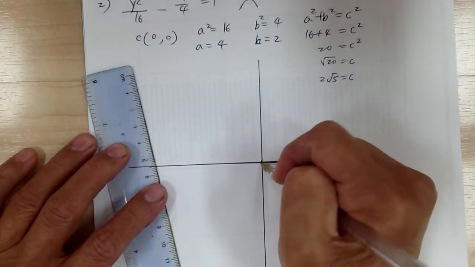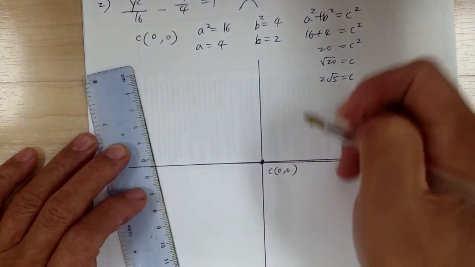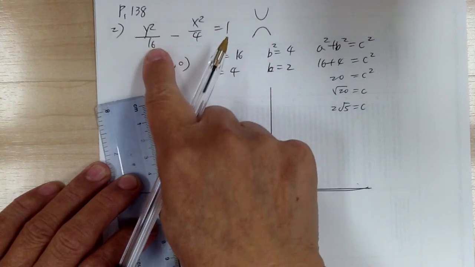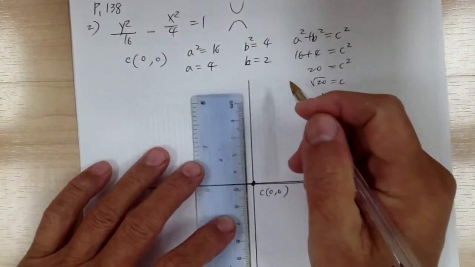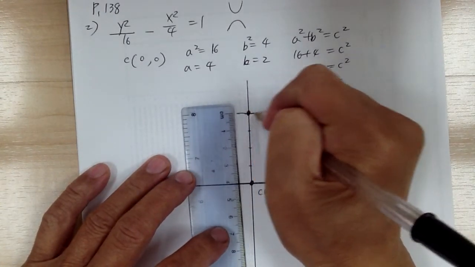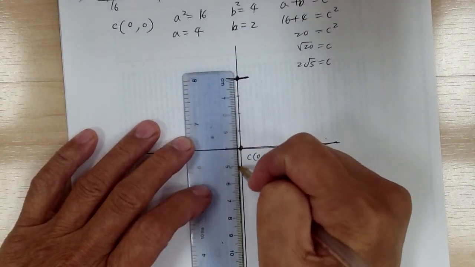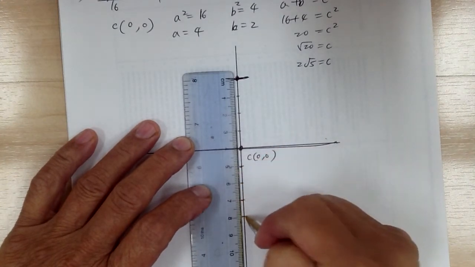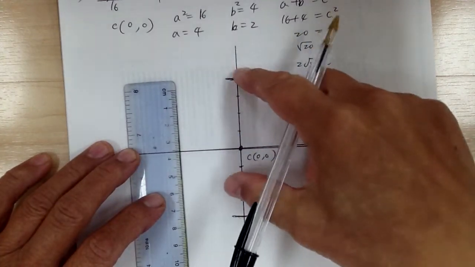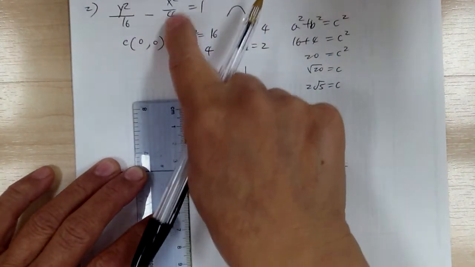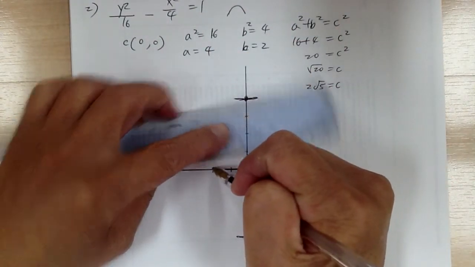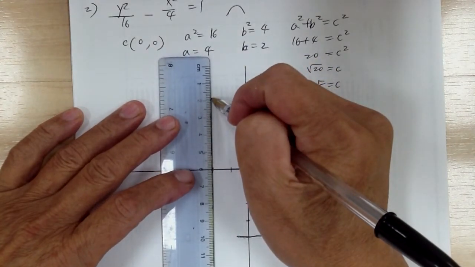Okay, so center is at 0, 0. And so you take the square root of this and they go in the right direction. So you have to go 4 in the right direction. Okay, so you go up 4, go down 4. So for a hyperbola, you have to draw your box. Okay, so that's the top and the bottom. And you have to go 2 in the x direction. Okay, so here would be the box.